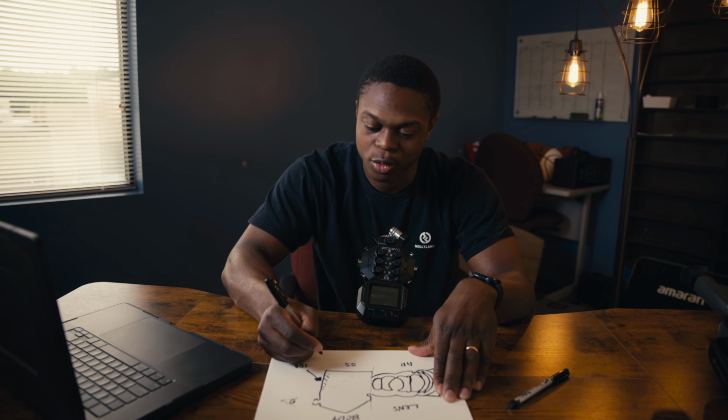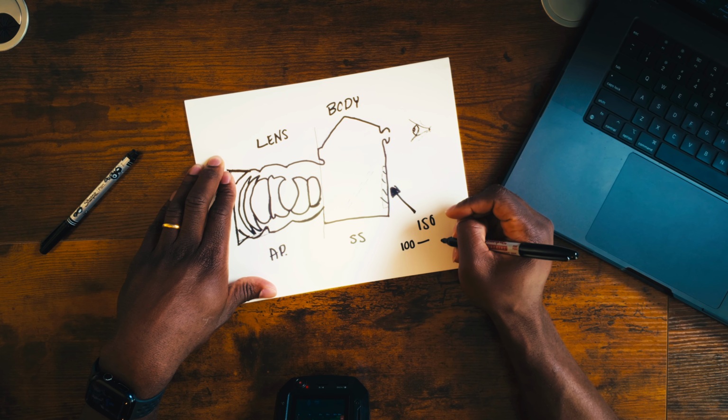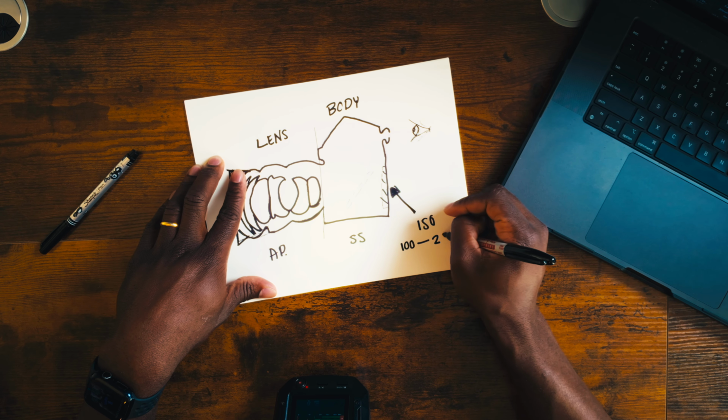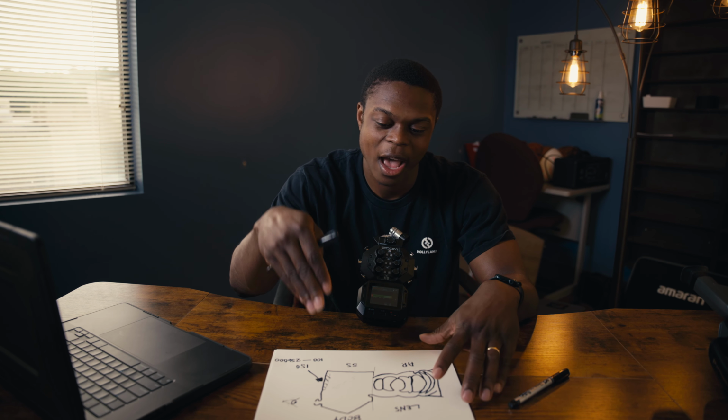The number you would see more likely today denoted within your settings would be a range anywhere between 100 ISO all the way to, in most modern cameras, 256,000 ISO, which gets really bright. And again, this affects how sensitive your sensor is to light.